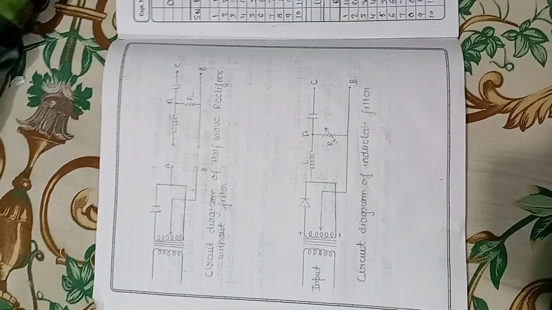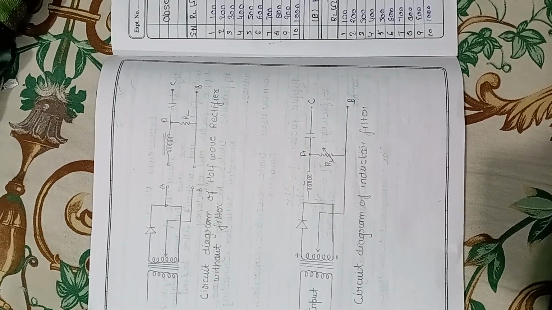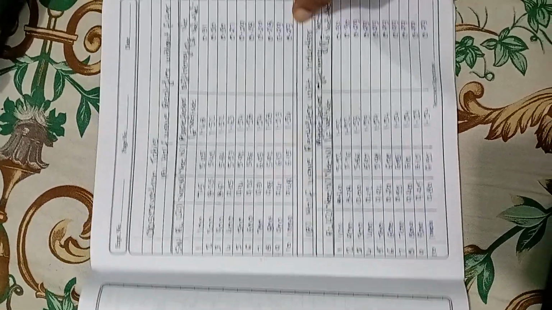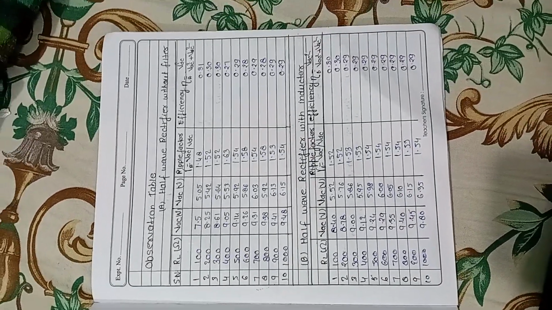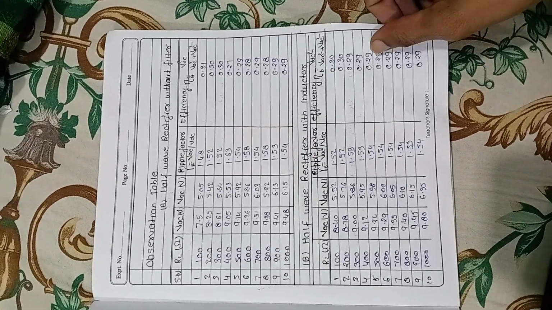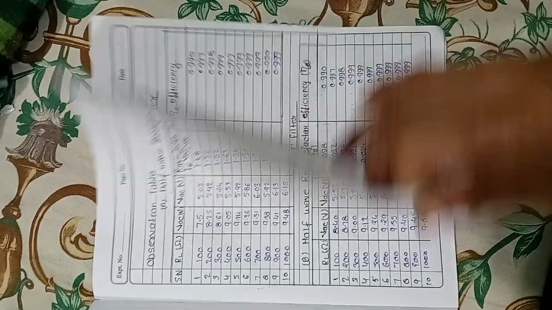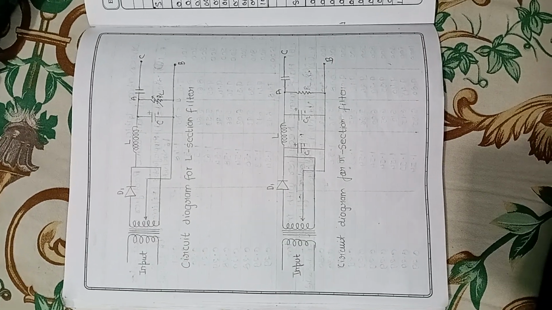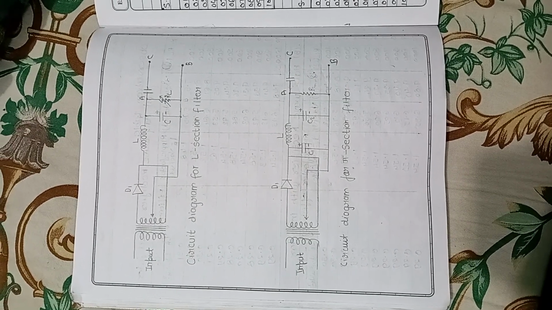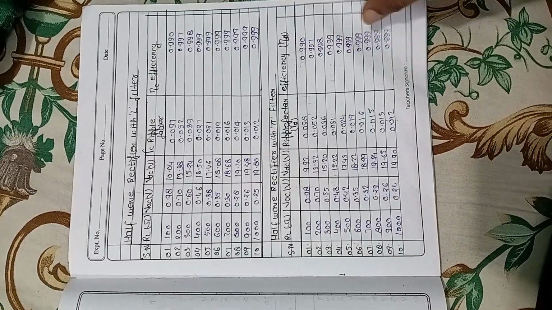First of all, you have to take all the readings of the half wave rectifier without filter, then half wave rectifier with inductor, with L section, and with pi filter.